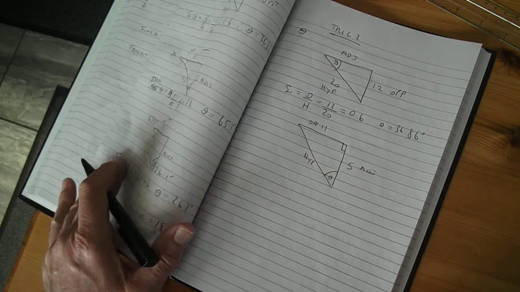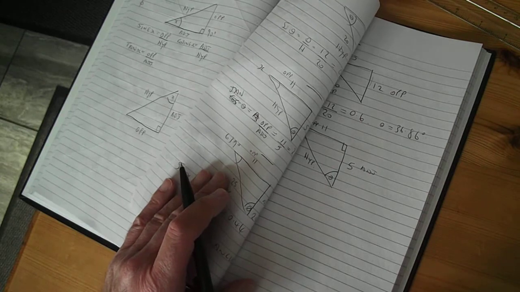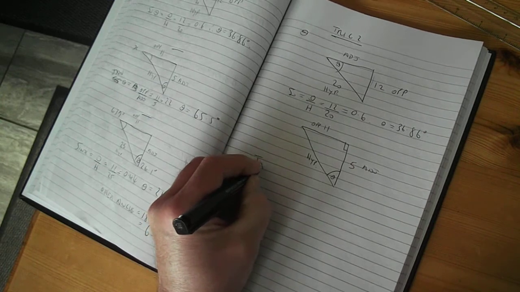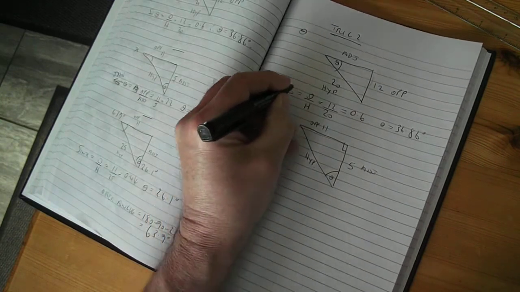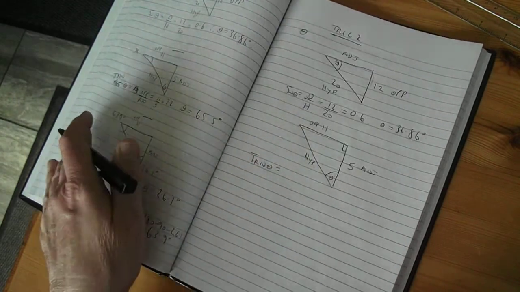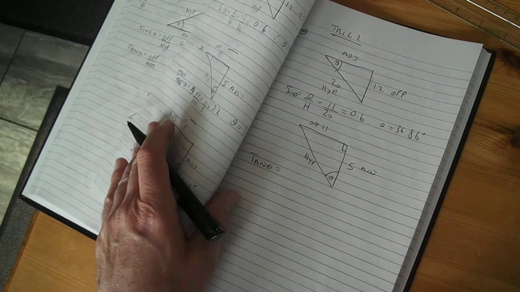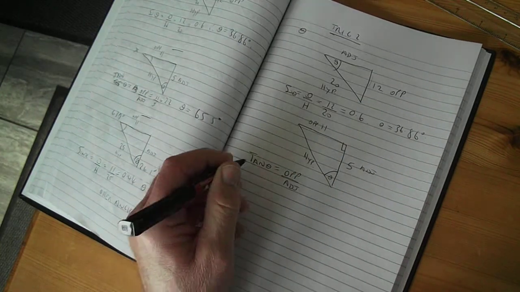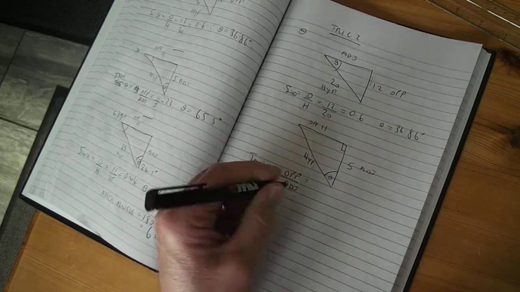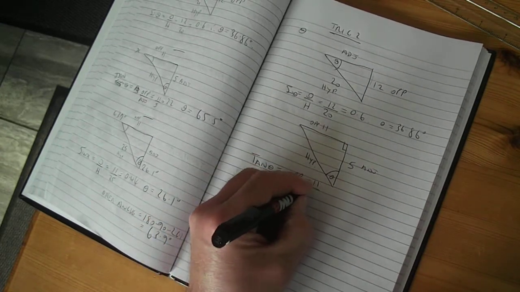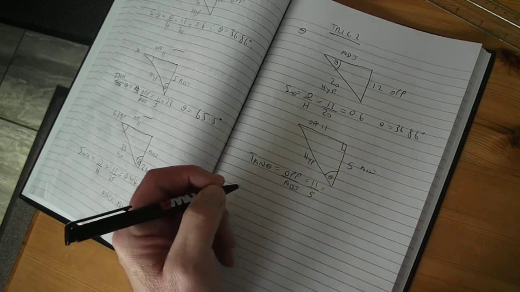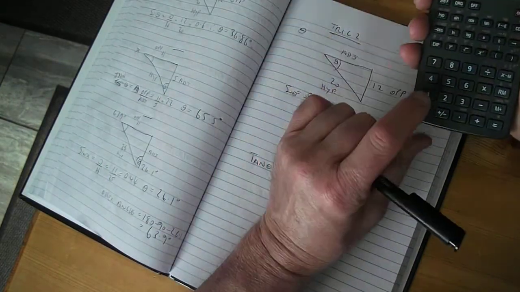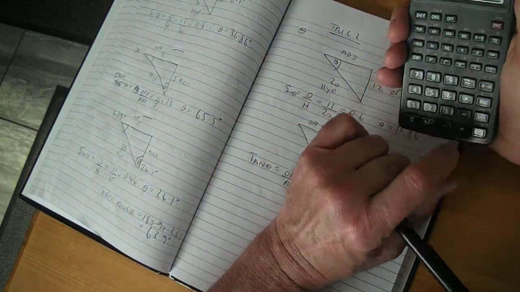Well, we've got adjacent and we've got a hypotenuse, and we know that adjacent and hypotenuse is cosine. Sorry, I beg your pardon. We've got an adjacent and an opposite. We know that that's a tangent. So tan theta, should put theta up there as well. So we know that tan theta is opposite over adjacent. We know that the opposite is 11 and the adjacent is 5. Do that in your calculator. 11 divided by 5 equals 2.2.